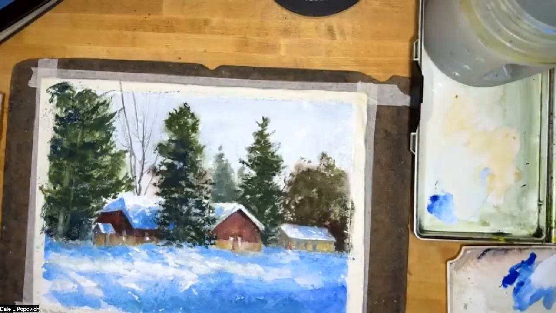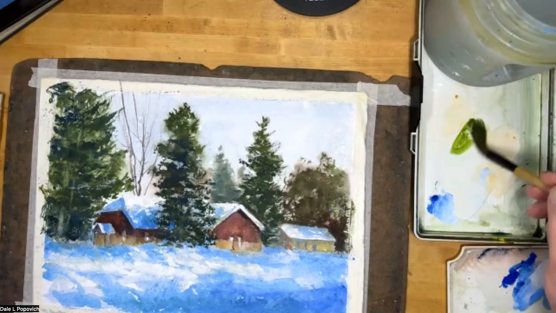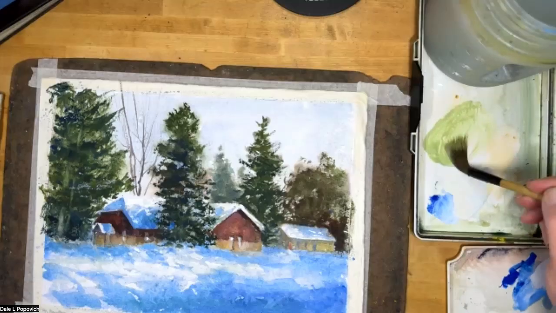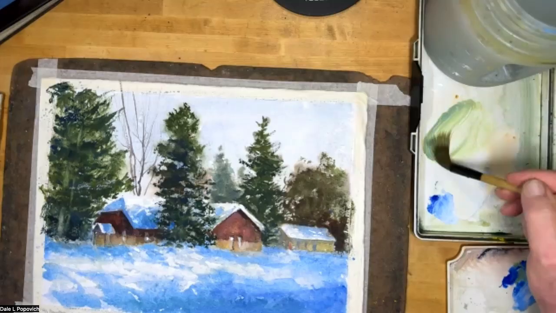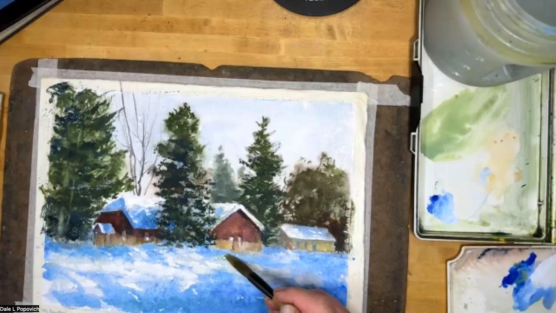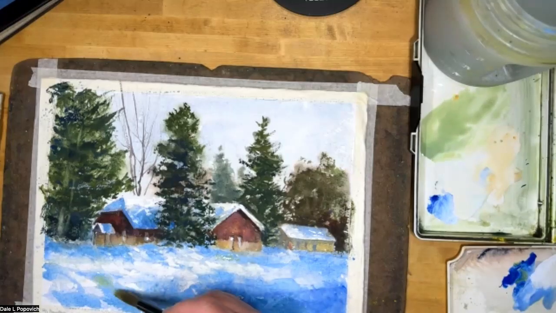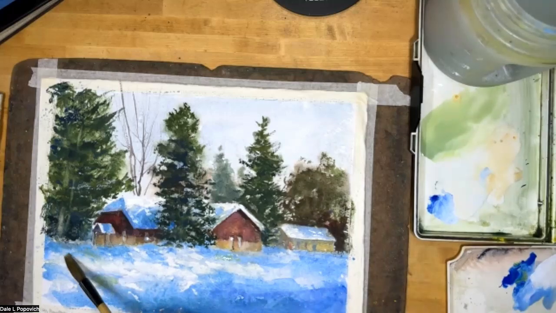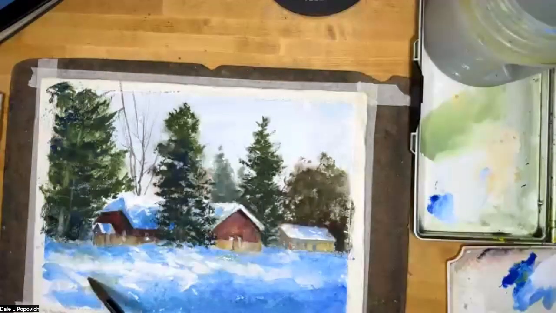Now, I'm going to take the Chinese brush here, take a little bit of the green, and mix it in with the white and a little bit of the blue and add a lot of water to it. And I'm going to start bringing in tints of green, a little bit here and there, and just tint it in very, very lightly.